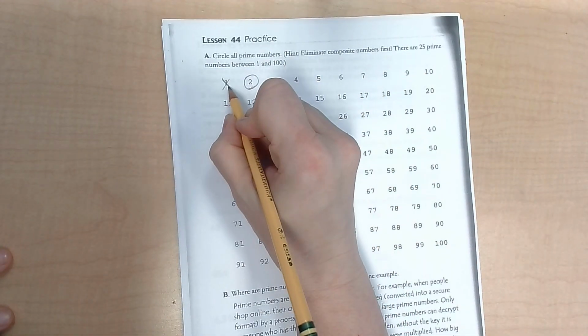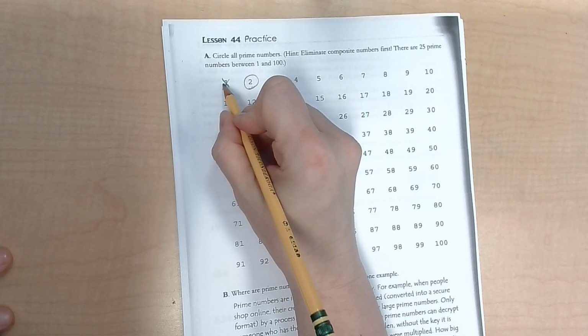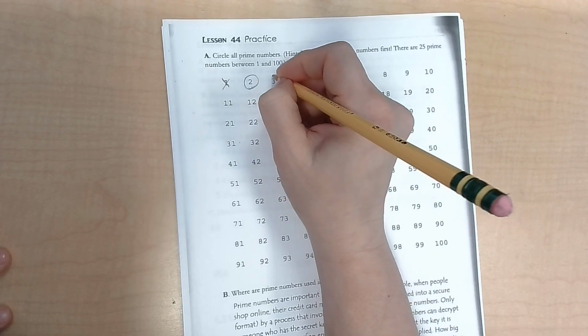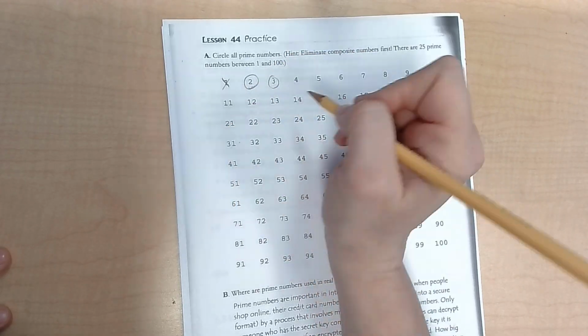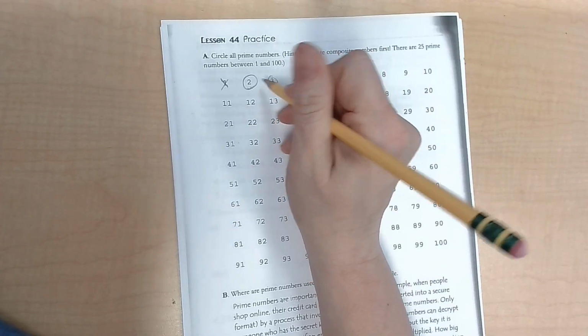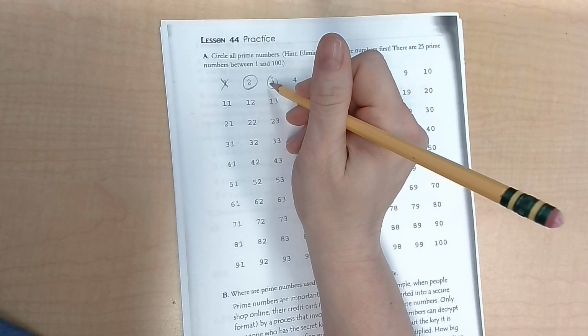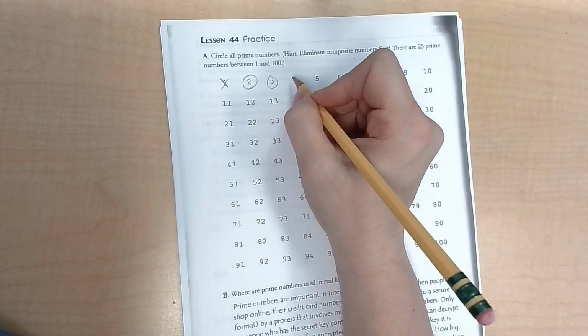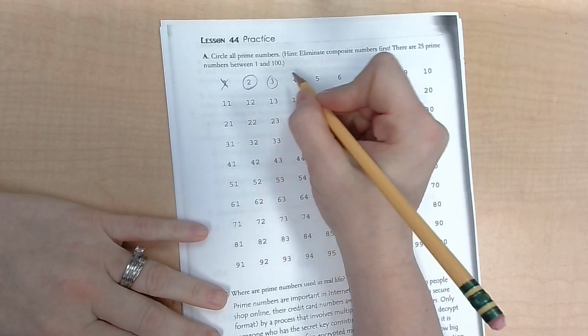3, is it divisible by 2 or 1? It is divisible by 1. Everything's divisible by 1, but is it divisible by 2? No, 2 and 3 are not compatible, and those we can use, 2 and 3. Basically, if you cut any fraction by 2 and 3 over and over and over, you're going to get to the answer. So 3 is prime.